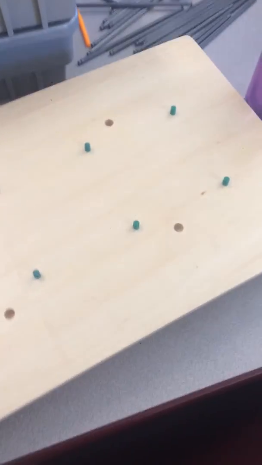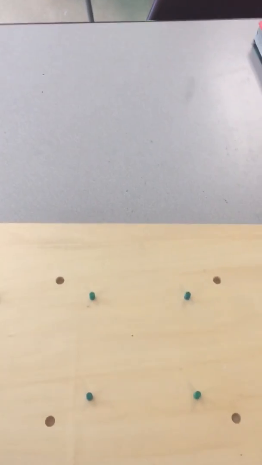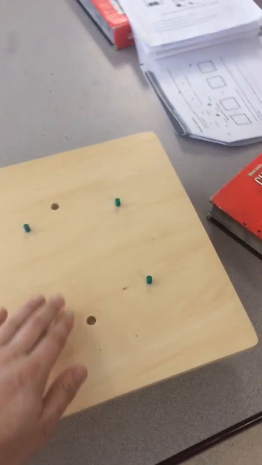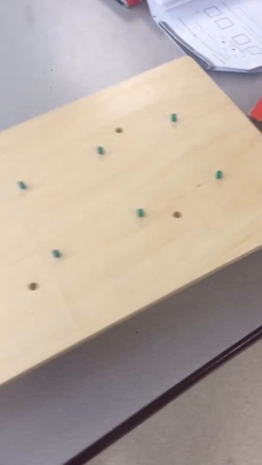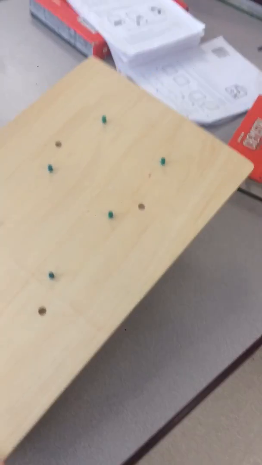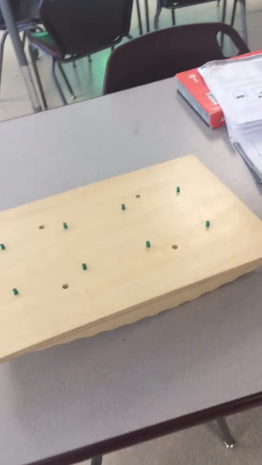So let's go over to our earthquake table. Where's the earthquake table? Okay. Here's our earthquake table. What we do with it, we attach the building to these 4 pegs, and then we cause the building to tilt on this table.